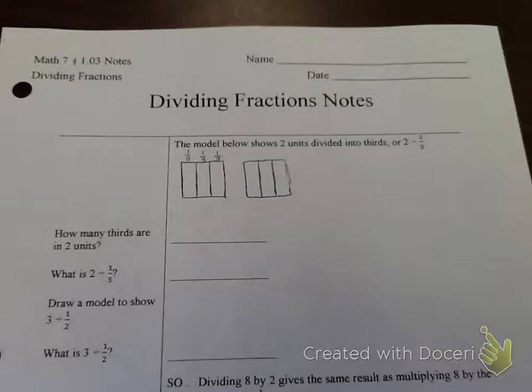Alright, 7th graders, today we're talking about dividing fractions, and I first wanted to show you a model of what dividing fractions looks like, because it seems kind of backwards to get a bigger number when you're dividing. So, the model below shows 2 units divided into thirds, or 2 divided by 1/3. So, this is demonstrating 2 divided by 1/3.